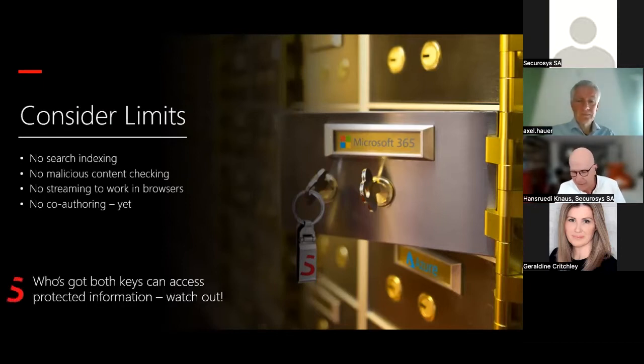There are some limits. If you have your own key and you do your own encryption, apart from the Microsoft encryption, Microsoft can't do a few things, such as search indexing, malicious content checking, and streaming work in browsers. You won't have that. You have to work within the Microsoft Office products, Word, Excel, PowerPoint, etc. And there still is no co-authoring yet.